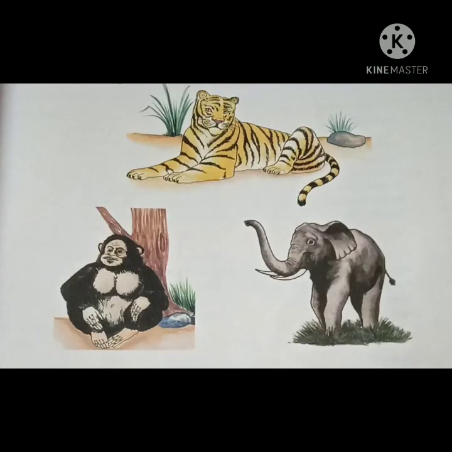Now let's see wildlife in India. The forests in the mountains, plains, hills, deserts and deltas of India are inhabited by a variety of animals. There are 500 species of mammals, 1200 species of birds and 2500 species of fish. Elephants are found in Karnataka, wild asses in Kutch, camels in Rajasthan, lions in Gujarat, tigers in West Bengal and rhinos in Assam. The government started Project Tiger in 1973 for protection of tigers.